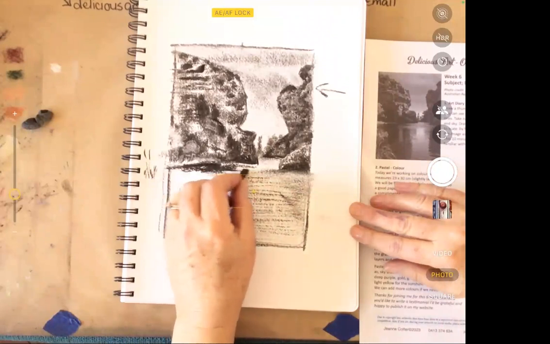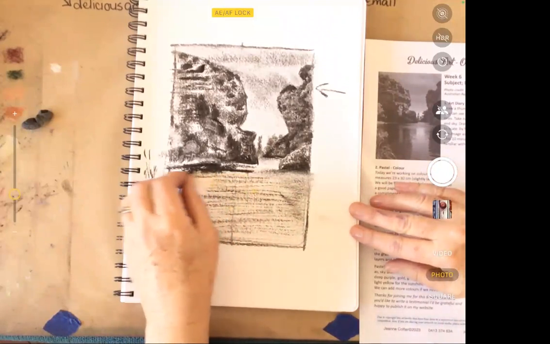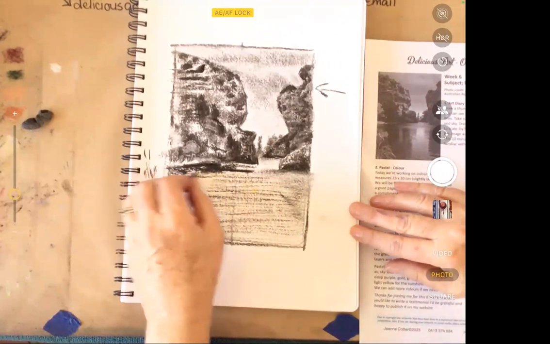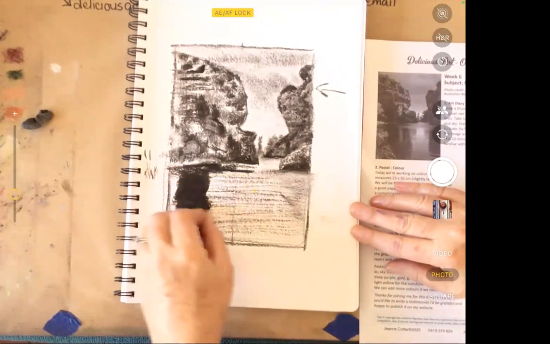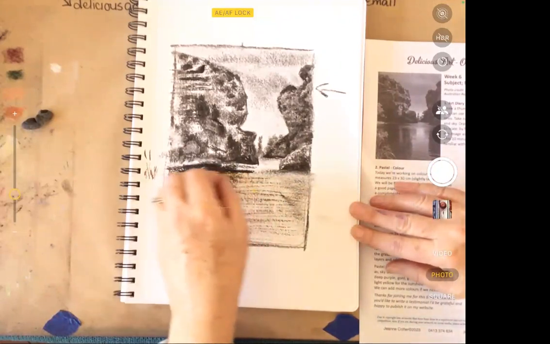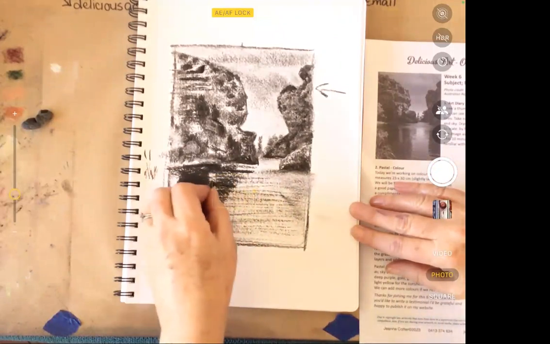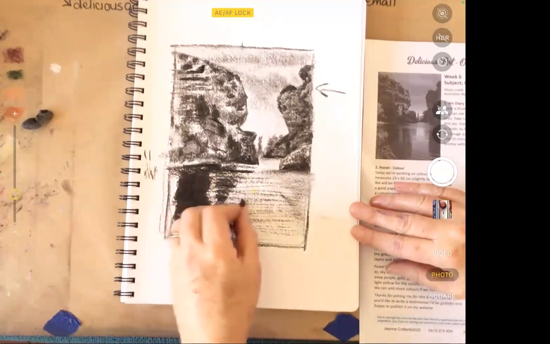So just looking at where those dark areas are in the water, grab your little bit of charcoal and again, keep it on its side and just pull it across like this to get those nice dark tones in there. Okay, so I just want to do that kind of thing to get that lovely shadow happening through there.